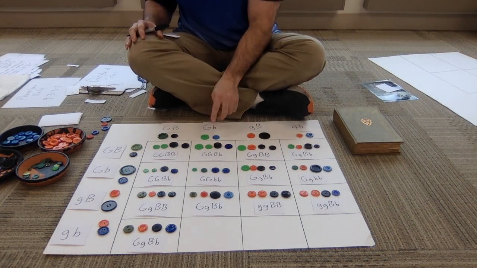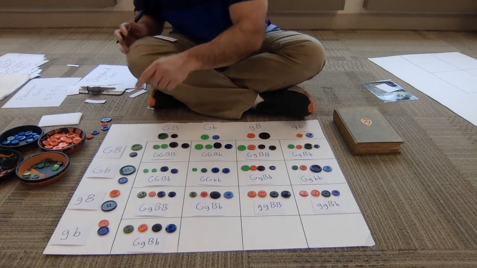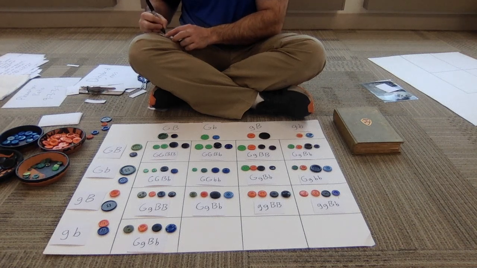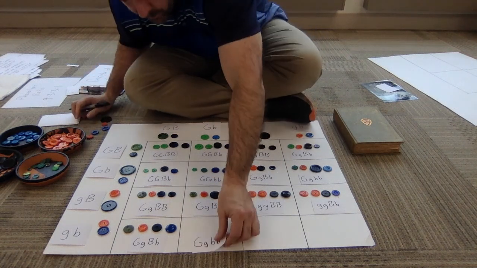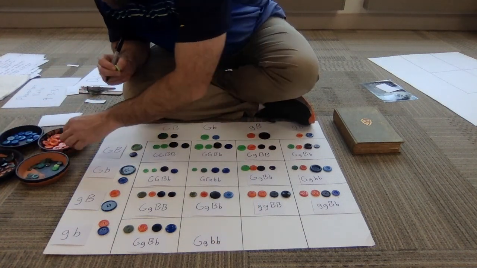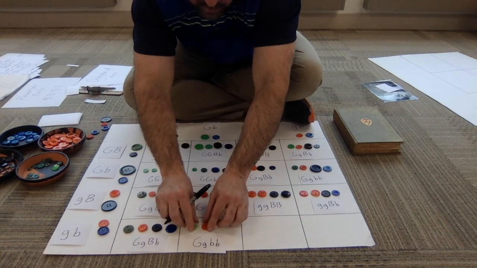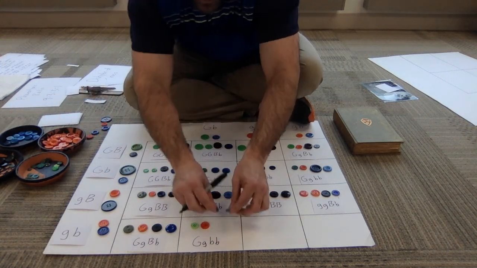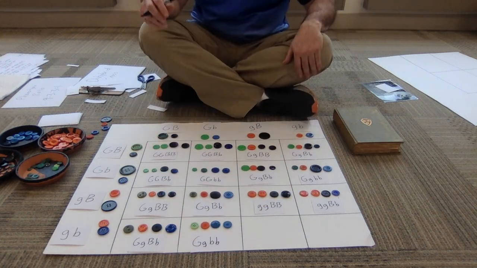So here, the father is giving a big G, the mother's giving a little g. The father's giving a little b, and the mother is also giving a little b. So, big G, little g. Okay, and little b, little b. Okay, we got two left.